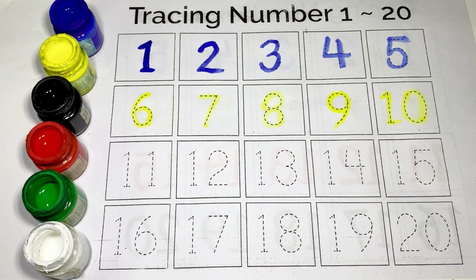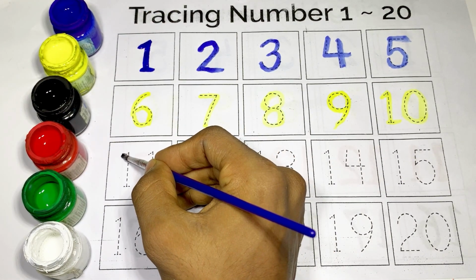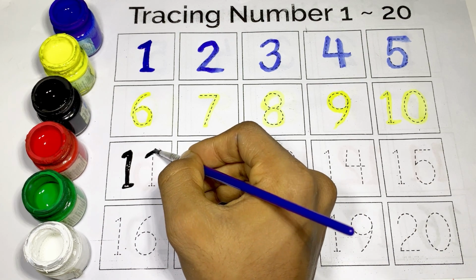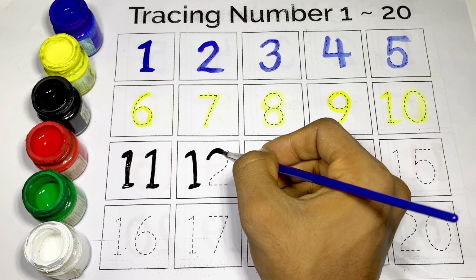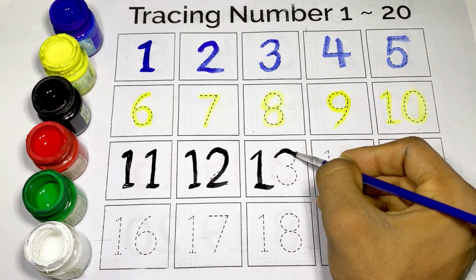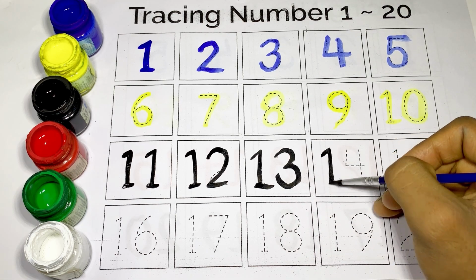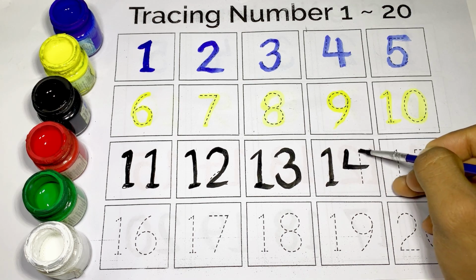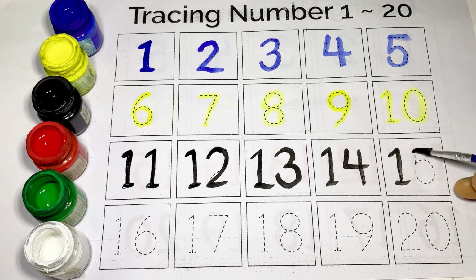Next 11. The color for 11 is black color. Black color. 12. The numbers of 12. 13. The numbers of 13. 14. The numbers of 14. 15. The numbers of 15.